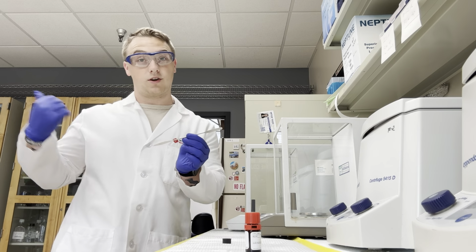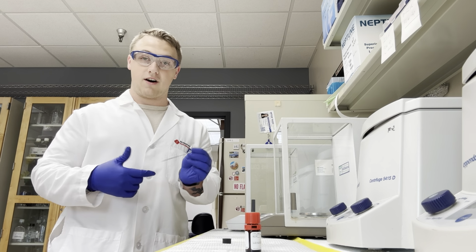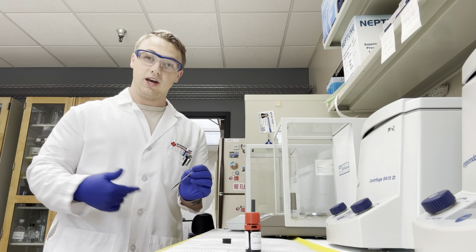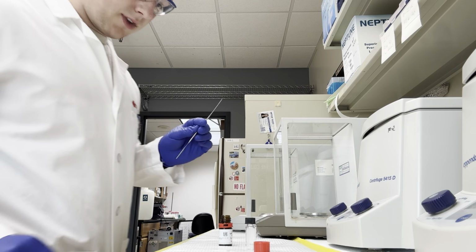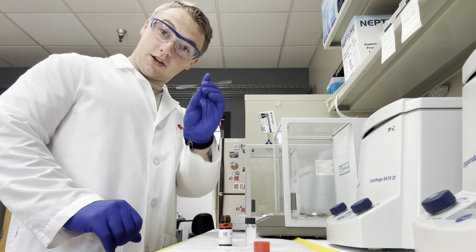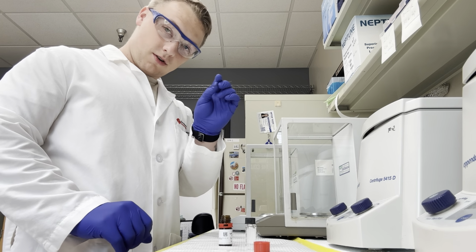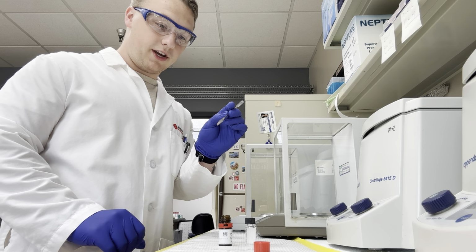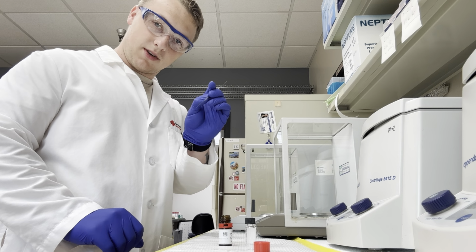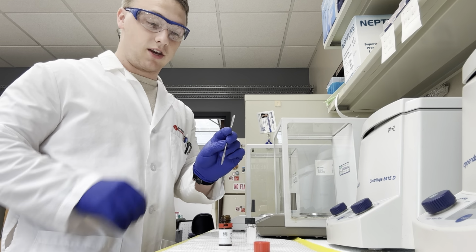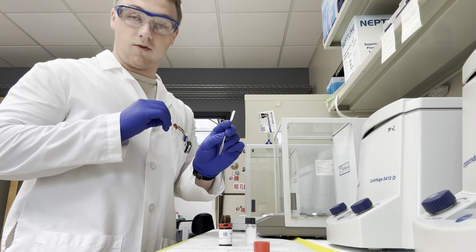So what we're going to do is rinse it with some methanol, dry it off, bring it back, collect some sample, and we'll get back to the measurement. So we've rinsed our spatula, and just for a little pointer here, when you are getting multiple samples back to back, you want to rinse in between every sample.